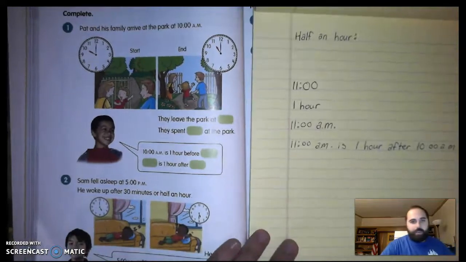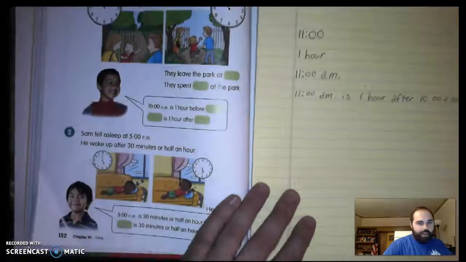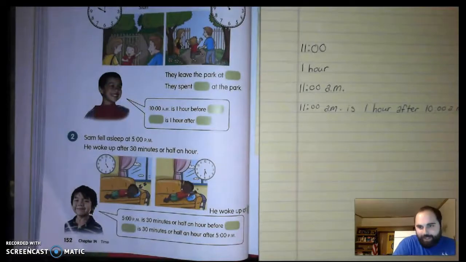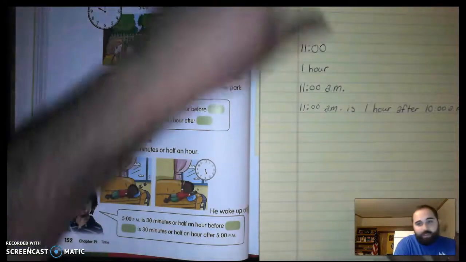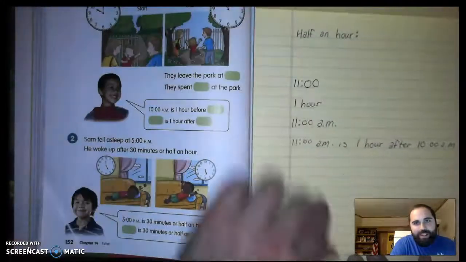There, that's that one. Now let's move on to Sam, who fell asleep at 5 o'clock p.m. He's a little tired after school. Maybe he was running around outside before that. He woke up after 30 minutes or half an hour. I bet some of you are wondering why I had that at the top of my page right here.